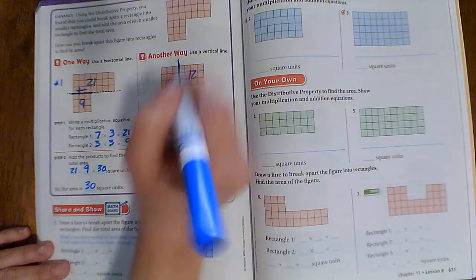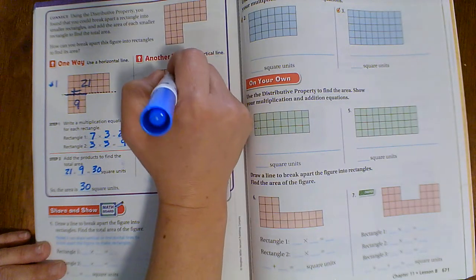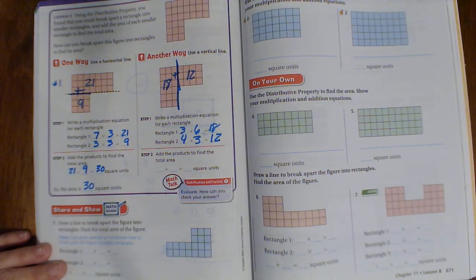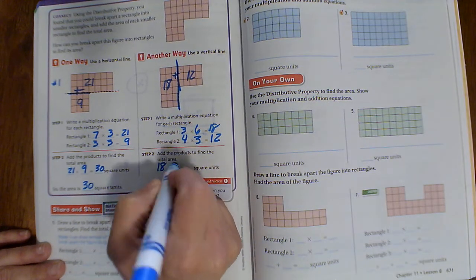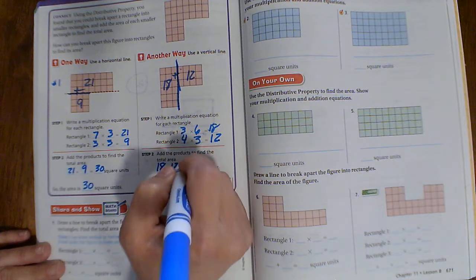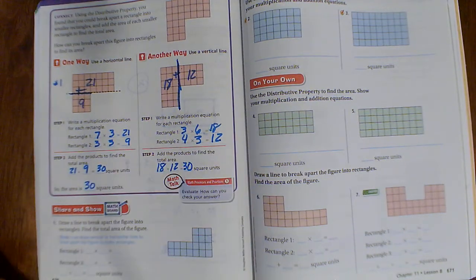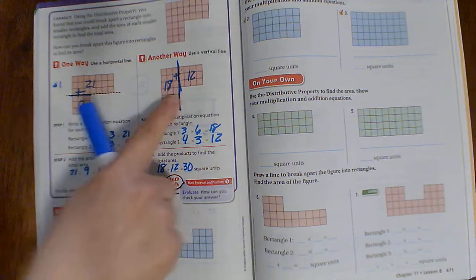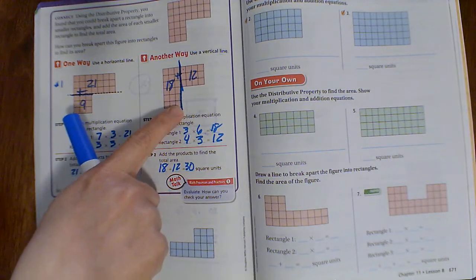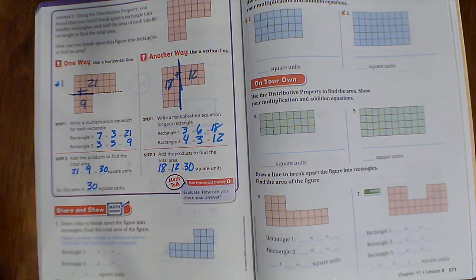Now, if we add these together, what do we get? We get 18 plus 12 equals 30 square units. It's the same. It does not matter how you break it apart. It has to be rectangles, though. You have to end up with rectangles. Either way works, and you still get the same answer.